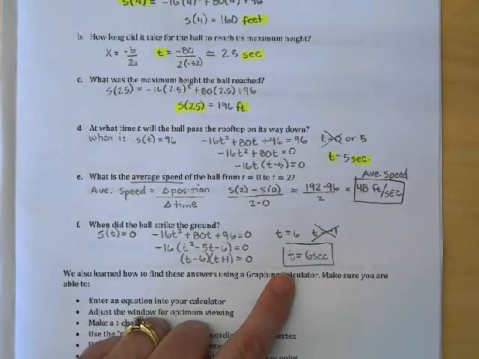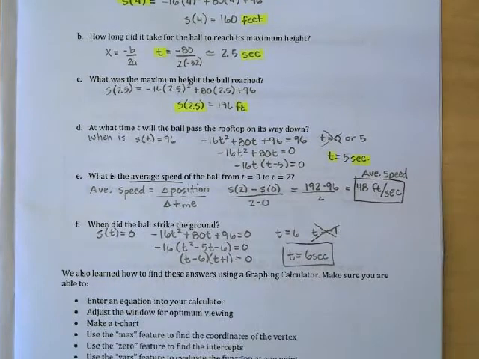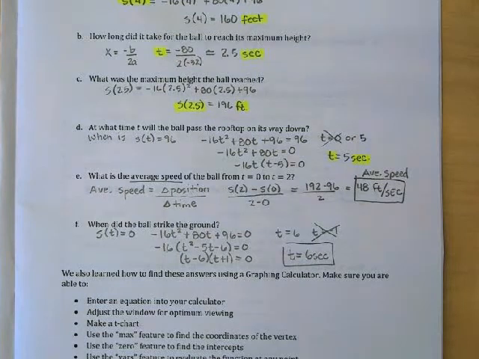So what I want to make sure that you can do is that you can use your calculator to find this. So I'm going to make another video on the calculator, just in case you don't remember or you didn't learn. That's it.